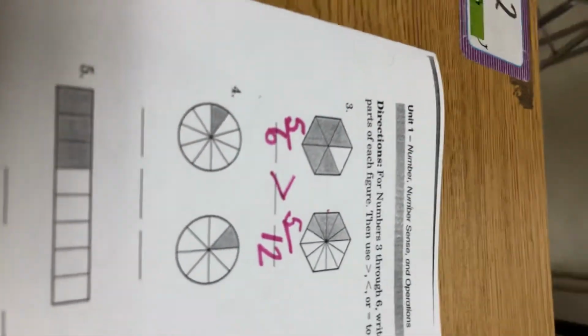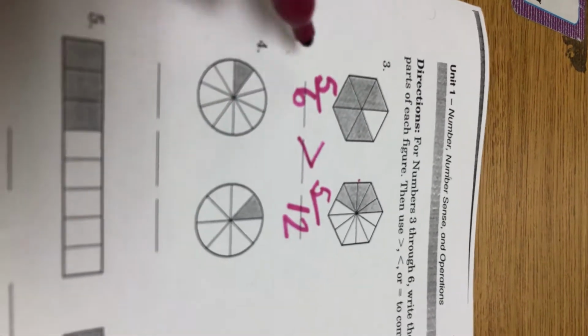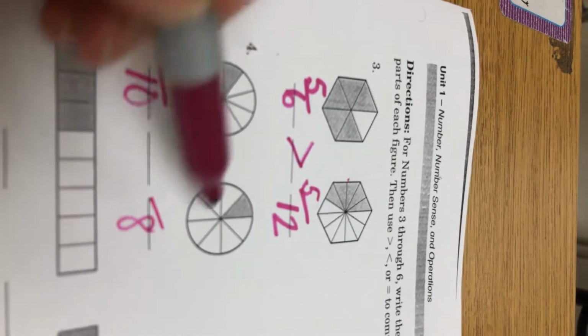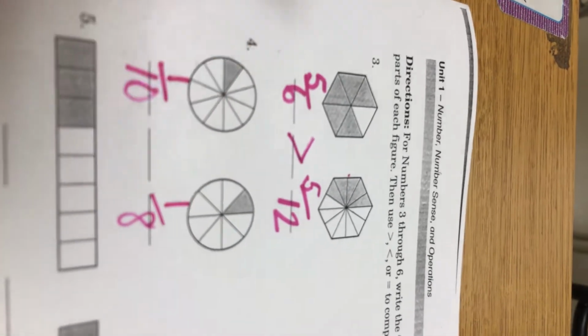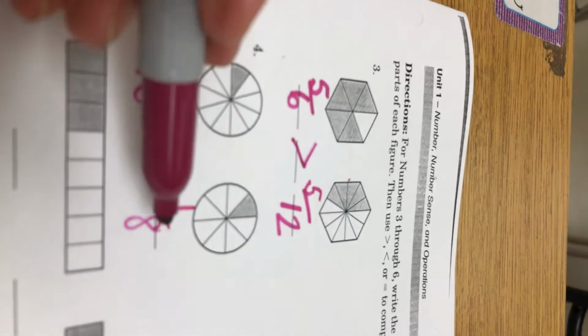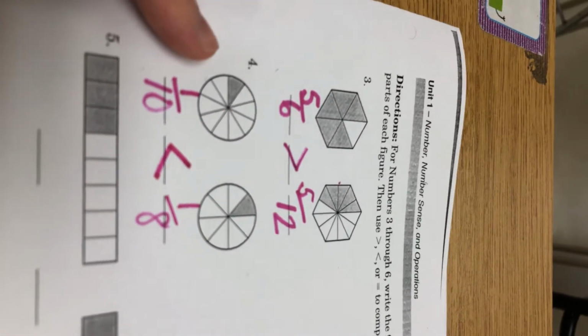Okay, we'll just do 1 or 2 more. On this one, 1, 2, 3, 4, 5, 6, 7, 8, 9, 10 have a denominator of 10, and this one has the denominator of 8. 1/10 or 1/8. Well, again, same numerator, smaller denominator would be larger. So 1/10 is less than.